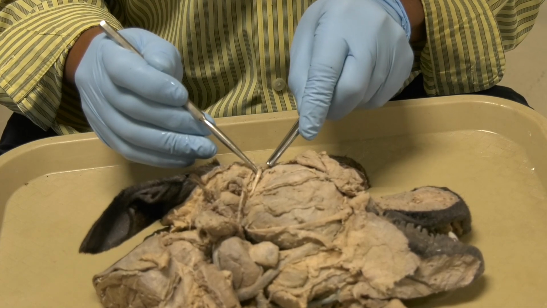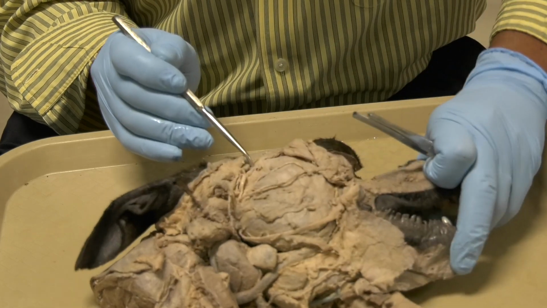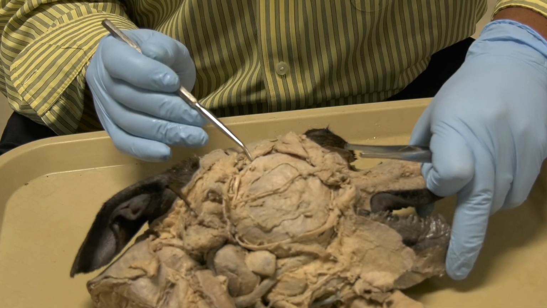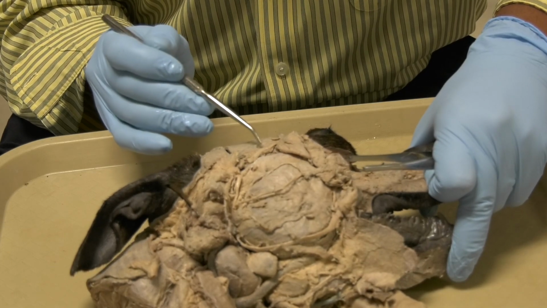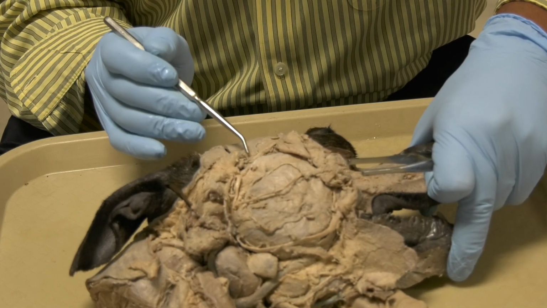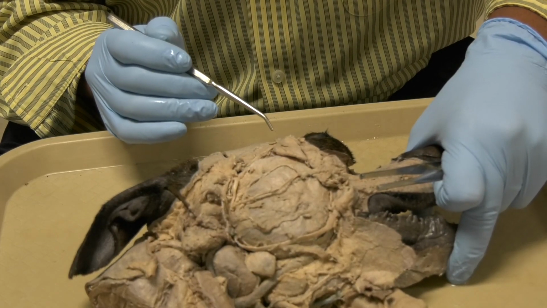So this is the palpebral branch, and we said this one, you block it at the tip of the zygomatic arch, which means around this area here, around this level here, you can block the palpebral branch to prevent blepharospasm, so you can examine the eye.